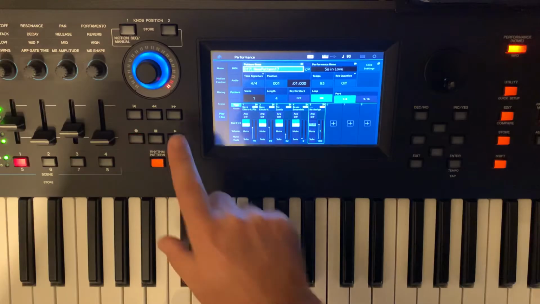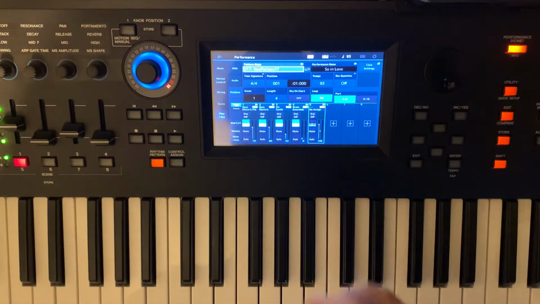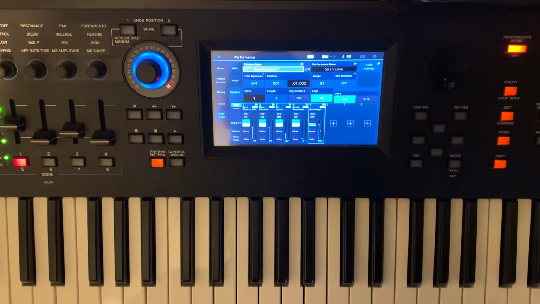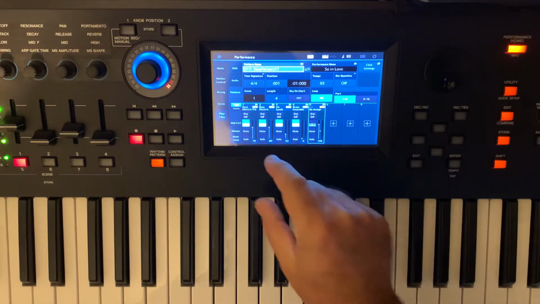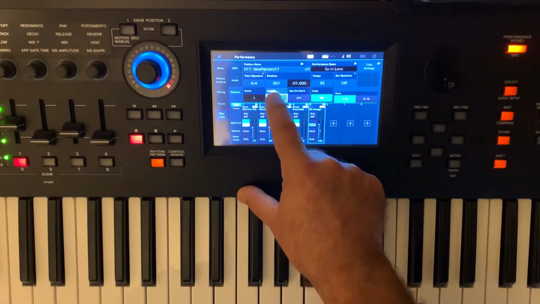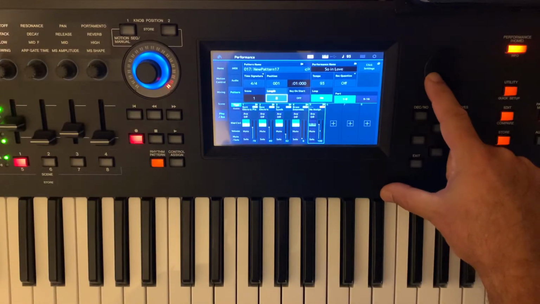And another thing that's important, my loop length is 8 bars. It starts with a crash, so I need 8 bars and then a crash again. By default, the MODX has 4 bars, so I got to change that to 8.